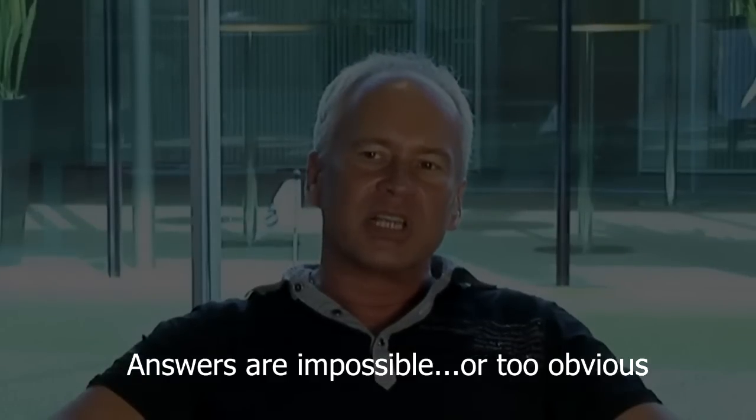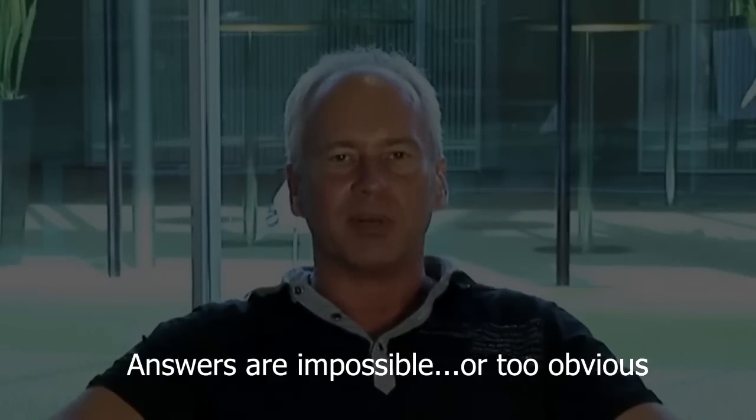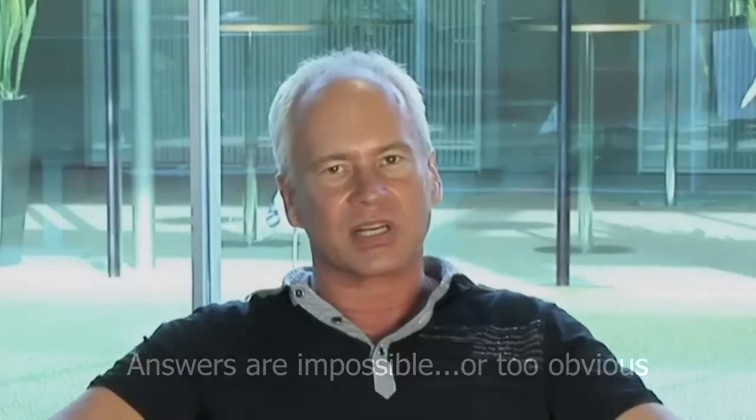Or, on the other extreme, the answer is too simple. It's in the case, but there's no analysis required. You just restate the fact from the case. So it should not be too easy, it should not be too hard. Try to find a good balance in between.